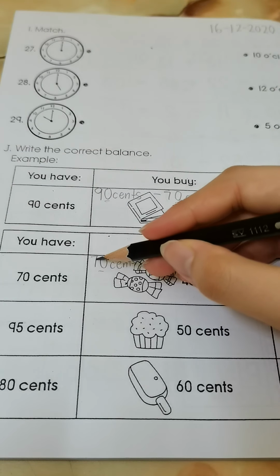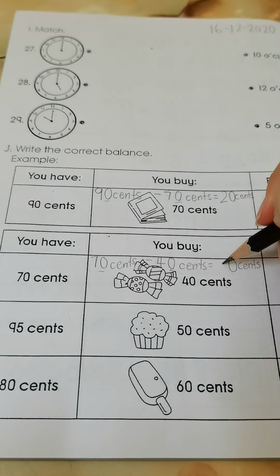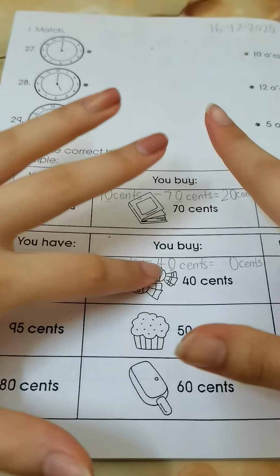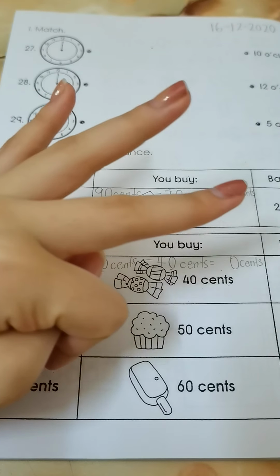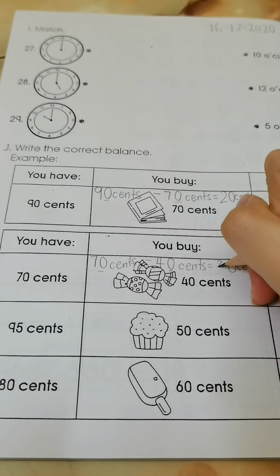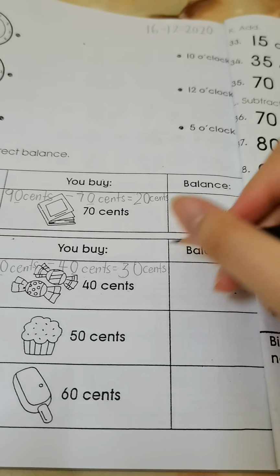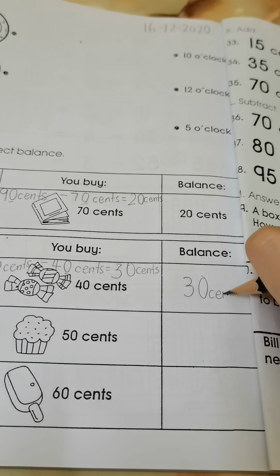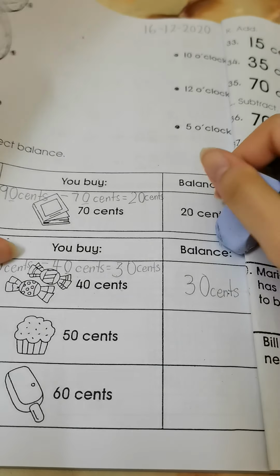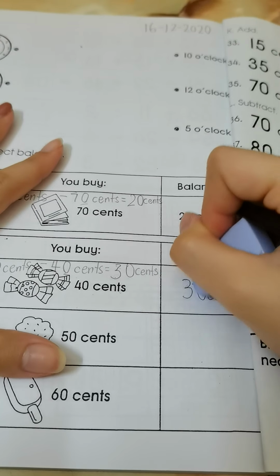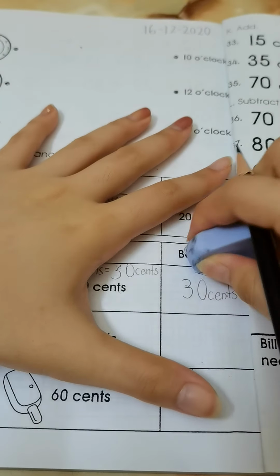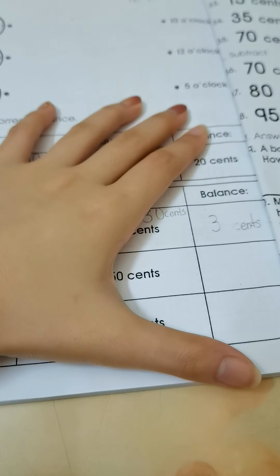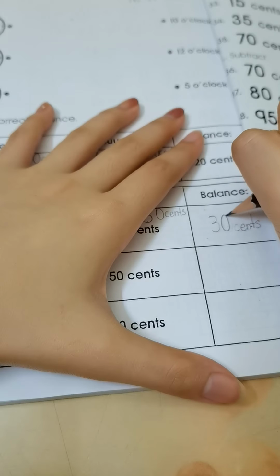And now we are going to count the tens. 7 minus 4 equal. Minus, I show my sweet. So show my finger 7. Cut 4. 1, 2, 3, 4. Left 3. So I write down here 3. And the balance here is 30 cents. Okay, so the balance here is 30 cents.